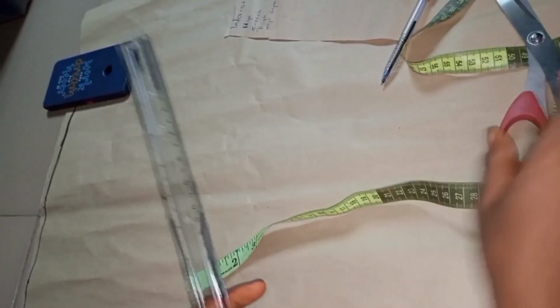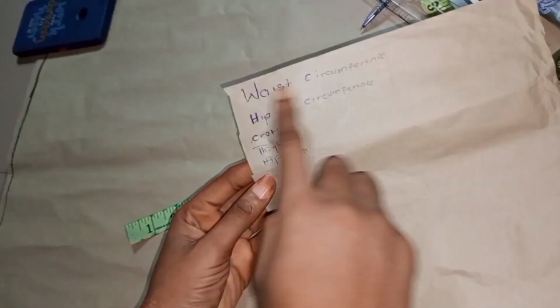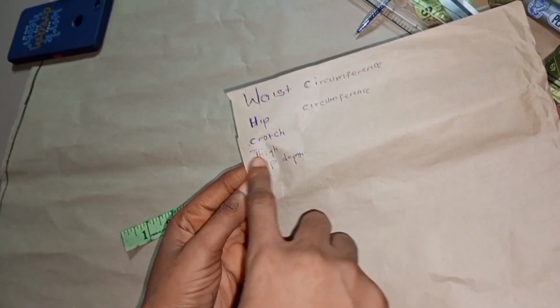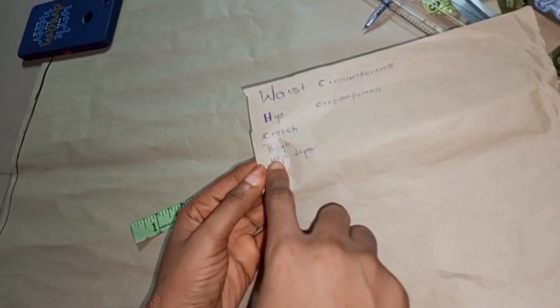In today's video we are going to be learning how to draft a short knicker or short pant, whichever way you want to call it, pattern, and these are the tools we'll be using for this tutorial. And of course the measurements we'll be needing for this tutorial are our waist circumference, the hip circumference, the crotch or crouch, the thigh, and the hip depth.